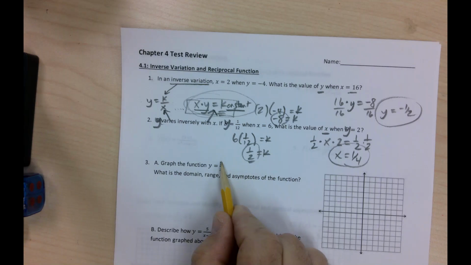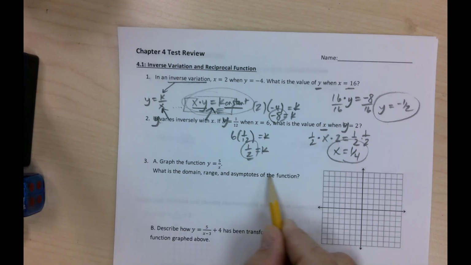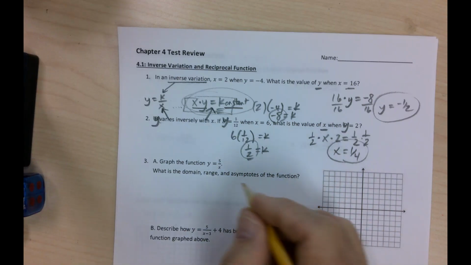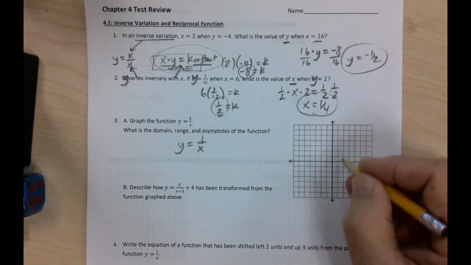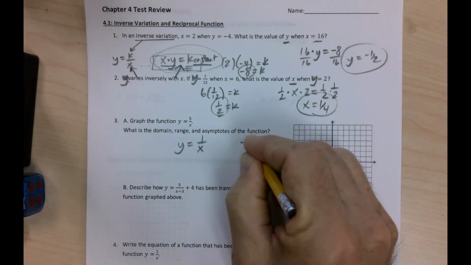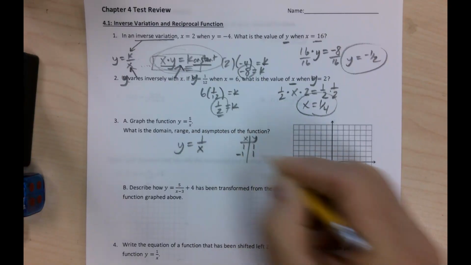Graph the function 5 over x. What is the domain, range, and asymptotes of the function? So remember, our parent function is y equals 1 over x. Remember, our go-to locator points should be (1, 1) and (-1, -1).